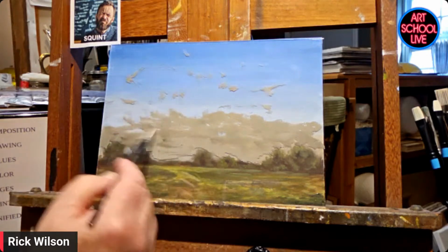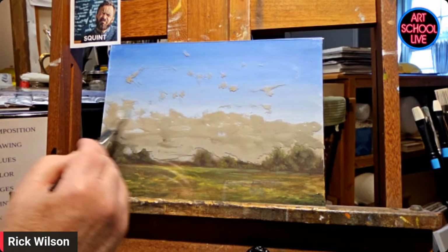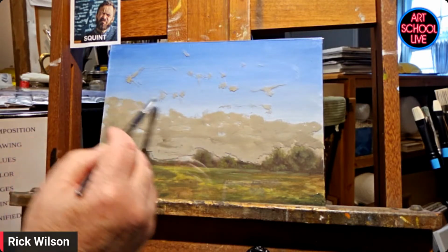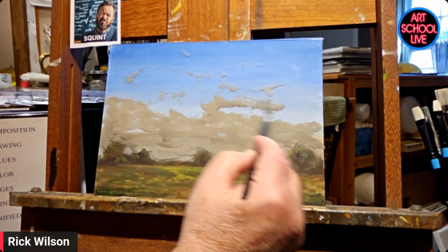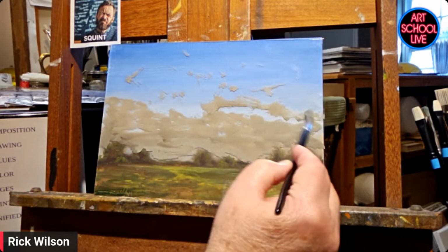Generally I don't want to paint over where there's blue sky because I want to take advantage of the white canvas underneath it. Gotcha.